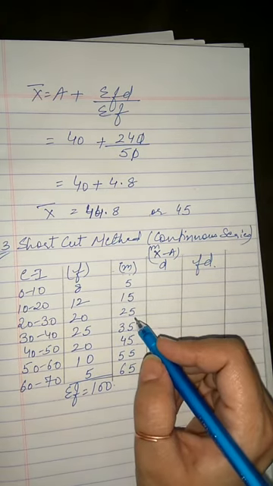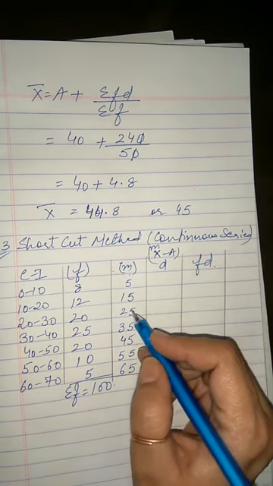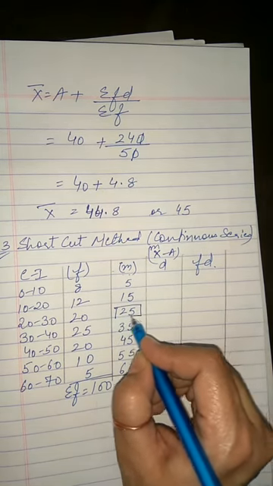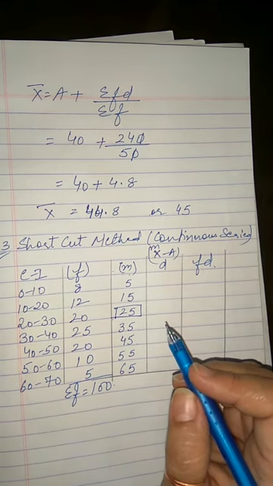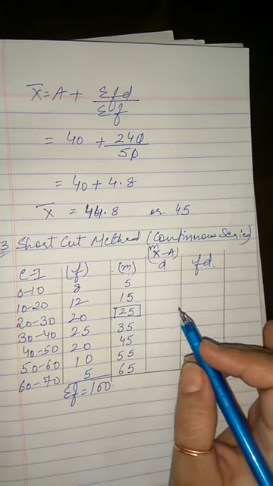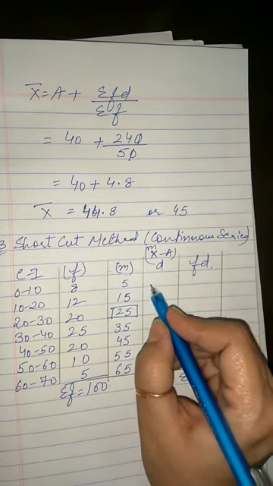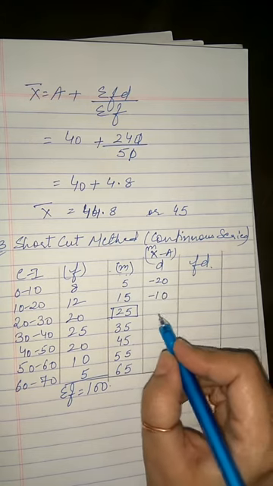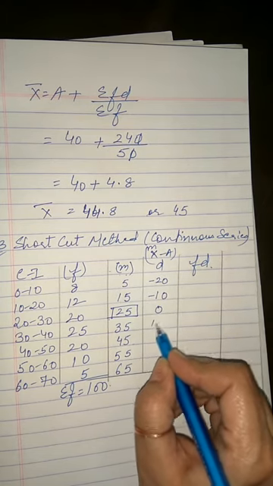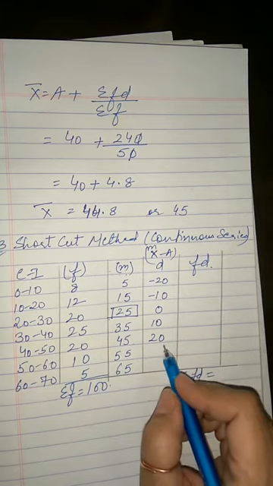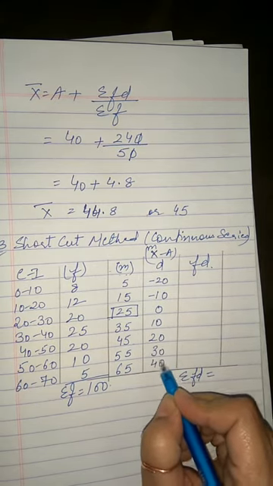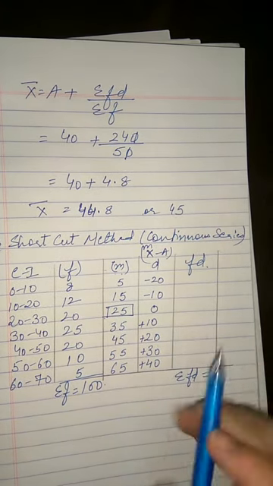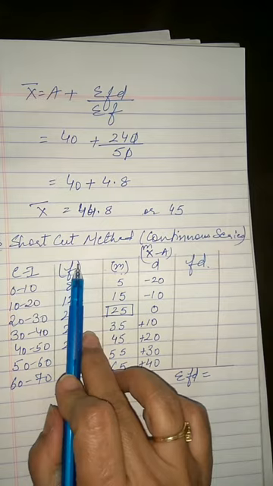Now we will take an assumed mean out of this. Like in this case, we have taken assumed mean as 25. Right? So this is the mean we have taken. If you calculate the deviations, it will be minus 20, then minus 10, then 0, then it will be 10, 20, 30 and 40. So these are the plus deviations. The next step will be, we will multiply this deviation with the frequency.